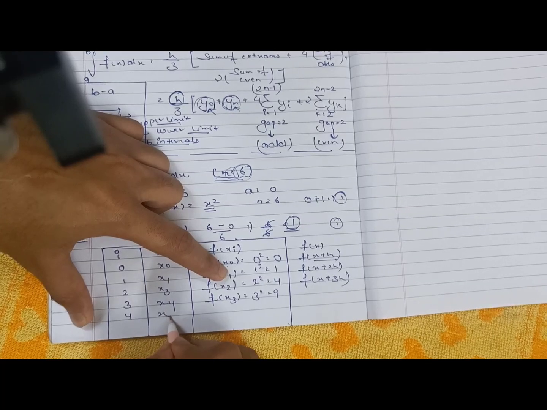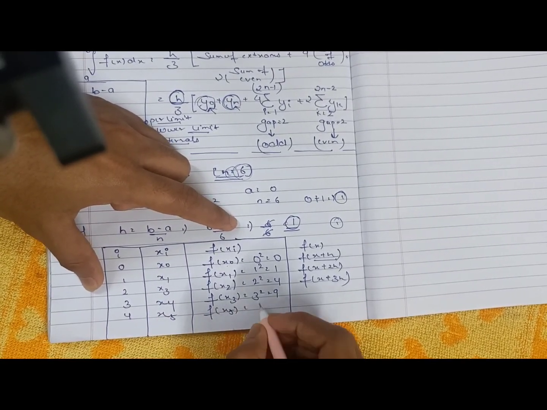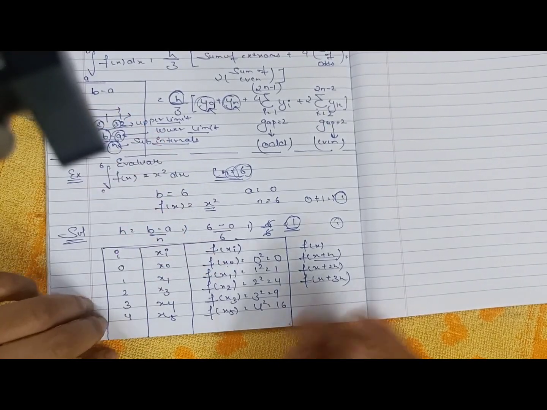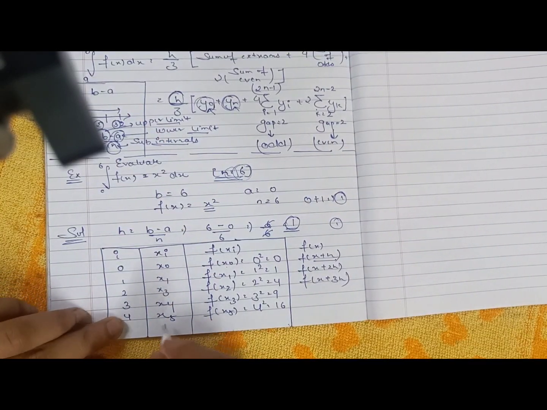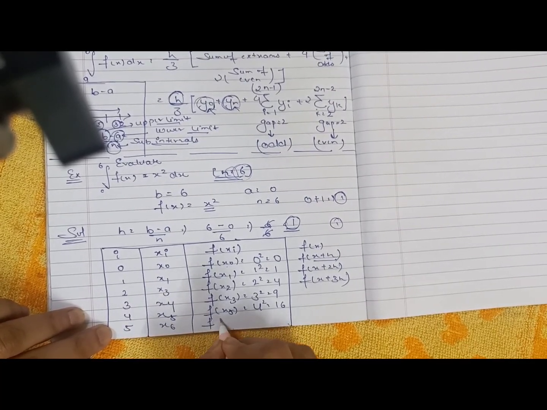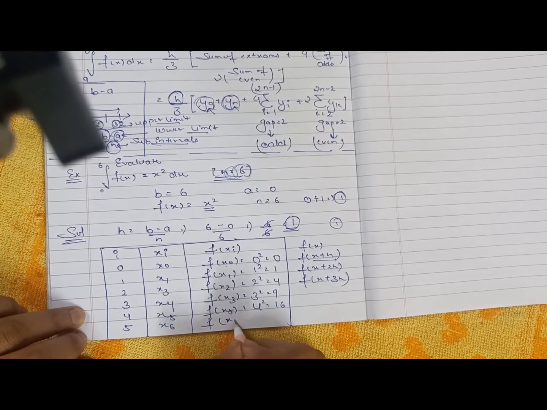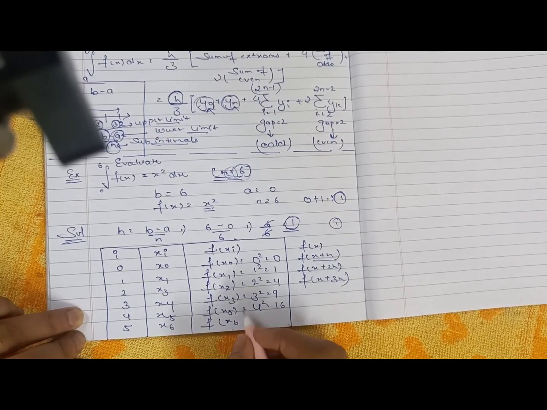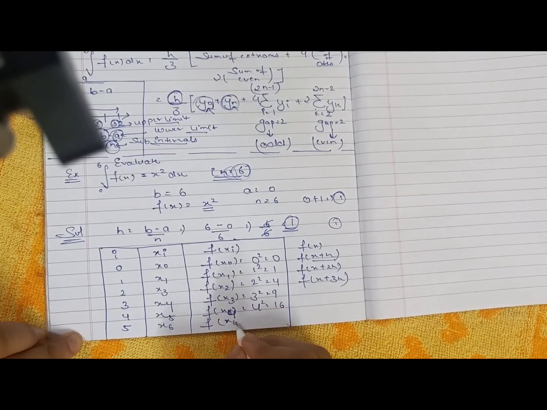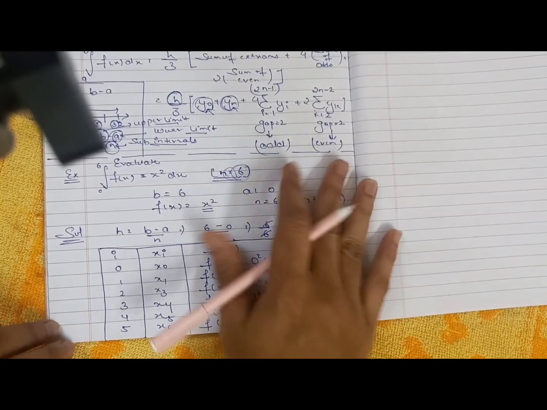x4, function of x4 is the square of 4, equal to 16. Okay, now x5, the function of 5 is 5 square, equal to 25.